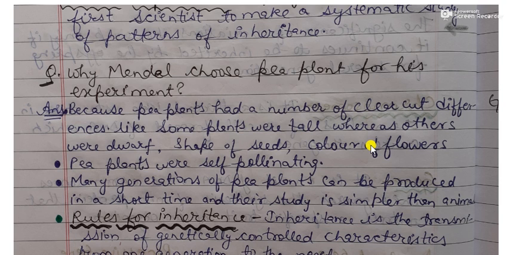So he chose the pea plant, and pea plants were self-pollinating, so it was very easy to produce the next generation. One more reason was that many generations of pea plant could be produced in a short time. If Mendel had experimented on an animal, the lifespan of an animal is very large, so it would take a lot of time to study that process. So he chose a plant, and the study of a plant is quite simpler compared to the study of animals.